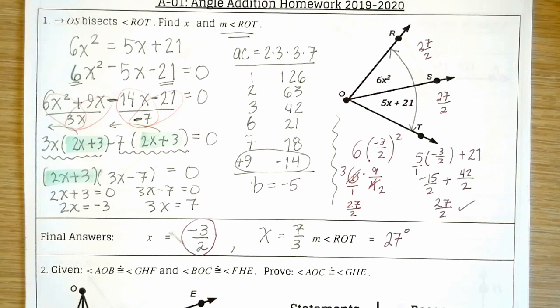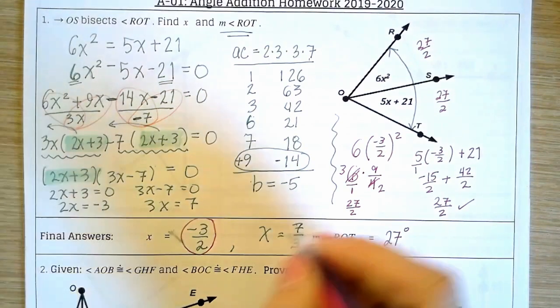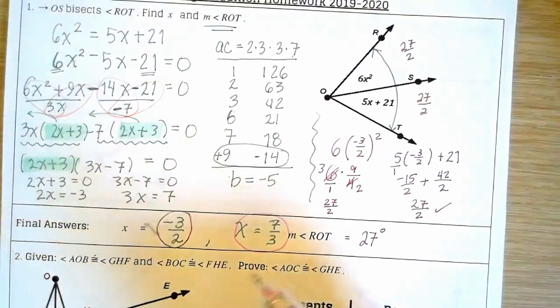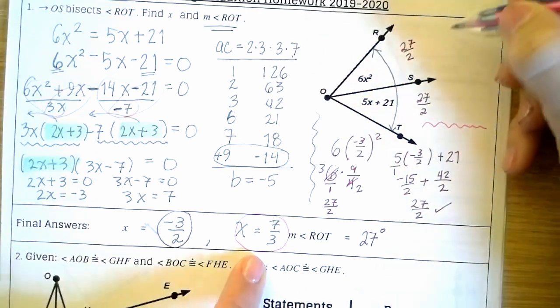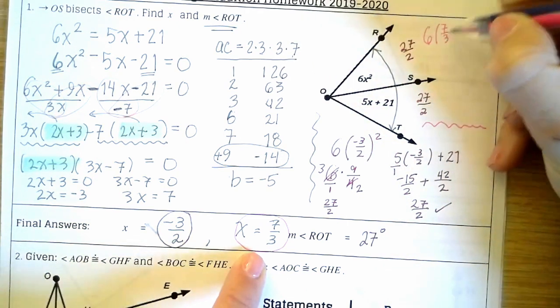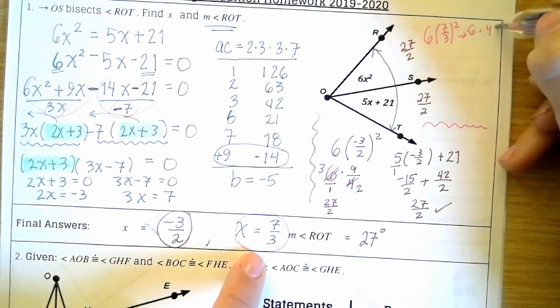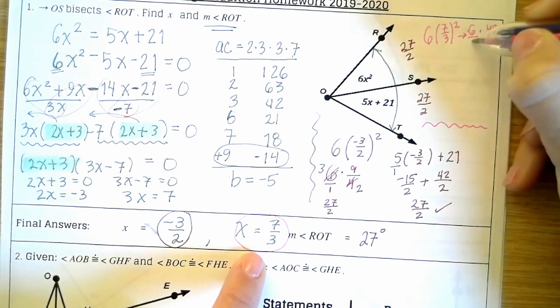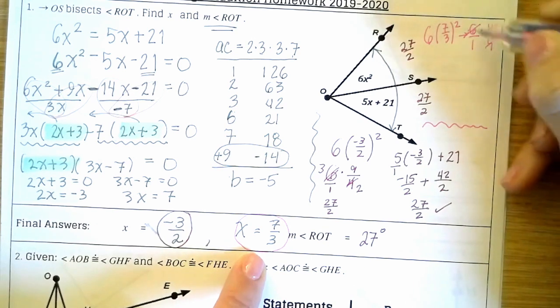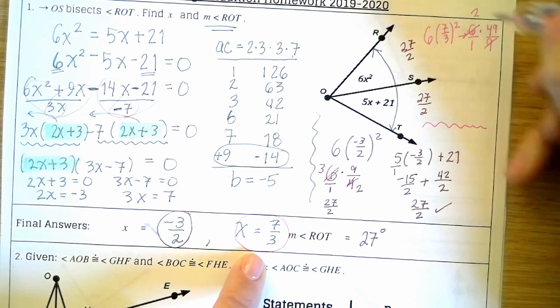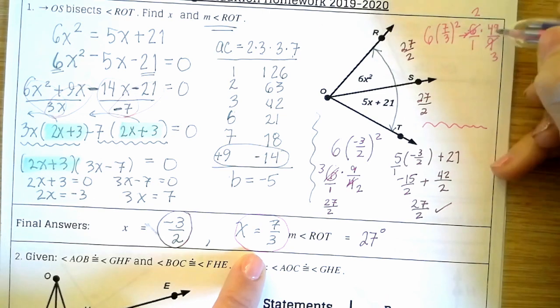So I just want to switch colors so I can kind of differentiate a bit. All right, so over here, I'm going to try this answer. Is that too bright? I don't know. No, it's okay. Bless you. So I'm going to take 7/3. I'm going to test that one now. So I'll do it up here. 6 times 7 over 3 squared. 7 squared is 49. 3 squared is 9. 6 is over 1. 6 and 9 reduce. How much do they reduce by? 3. Reduced by 3, this becomes a 2, and this becomes a 3. 2 times 49.